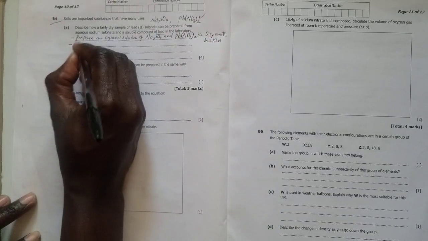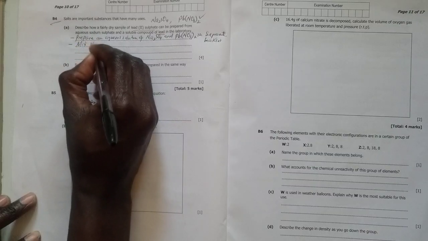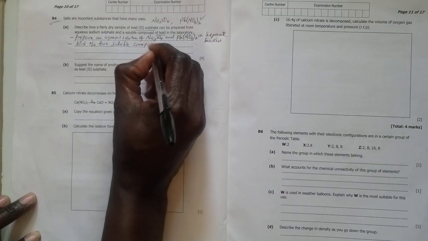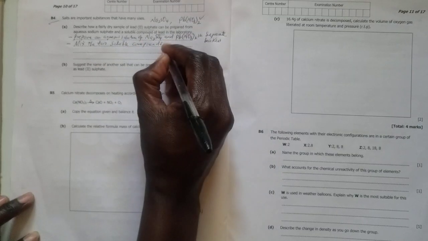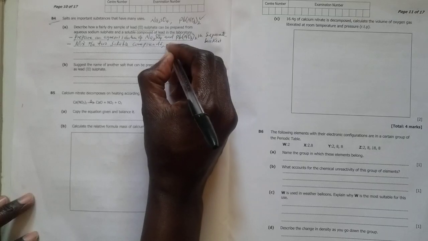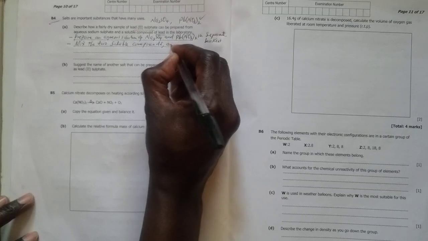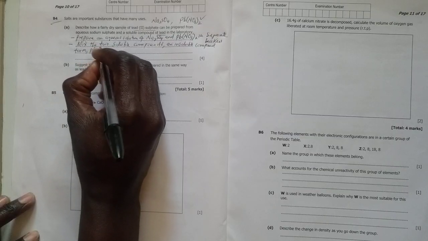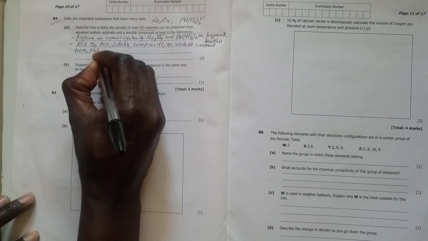Then next, mix the two soluble compounds. Then an insoluble compound forms, which is lead 2 sulfate. So that lead 2 sulfate is going to form.